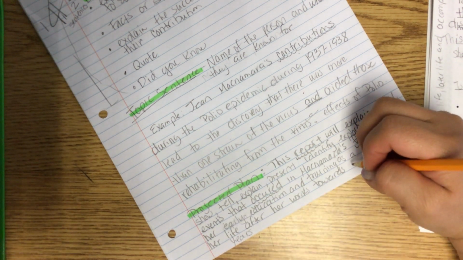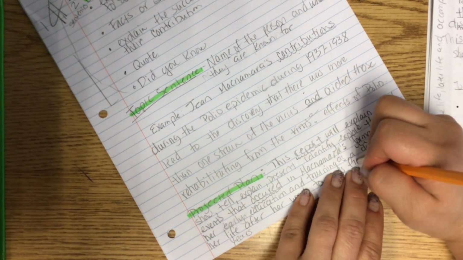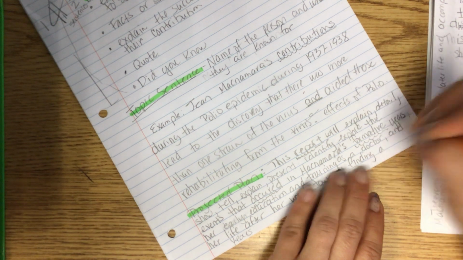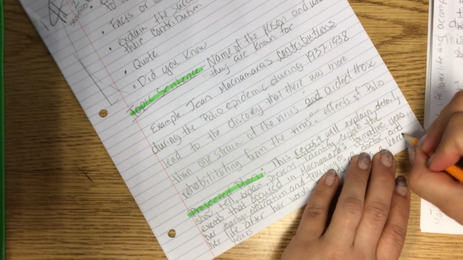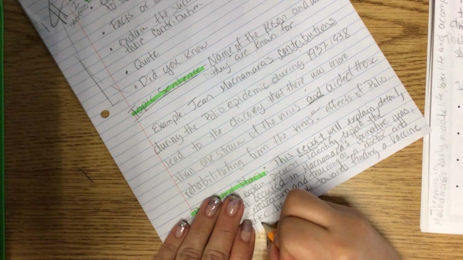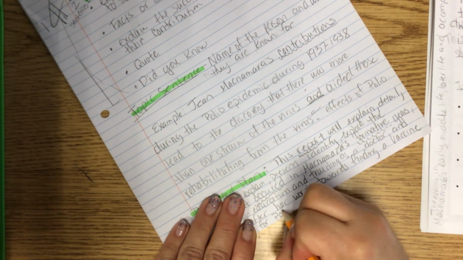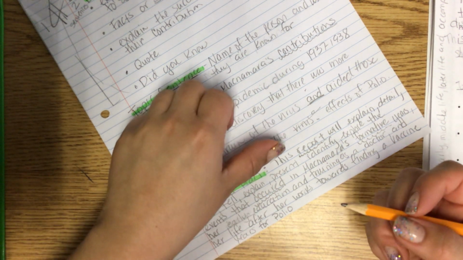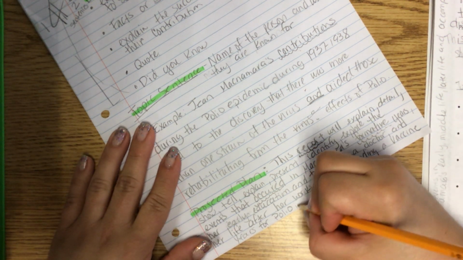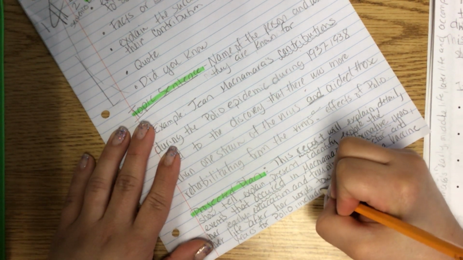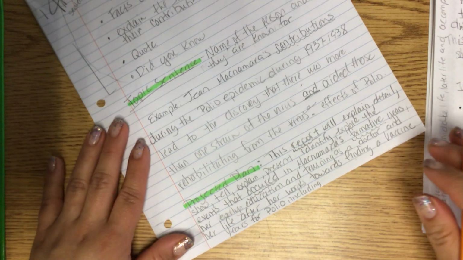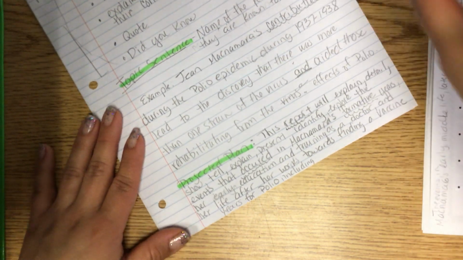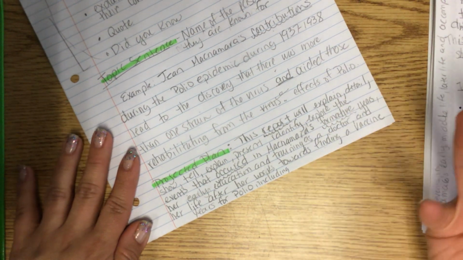towards finding a vaccine for polio, okay, including her accomplishments, because that can be a separate paragraph for you guys if your person earned many awards, or it can be included in their later life.